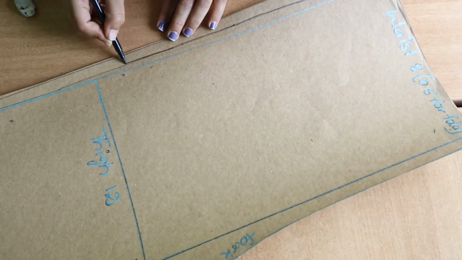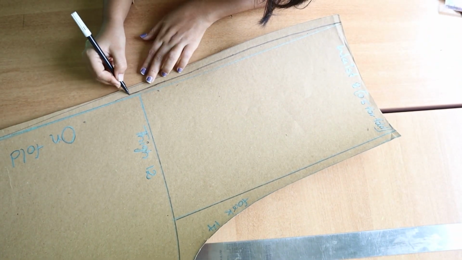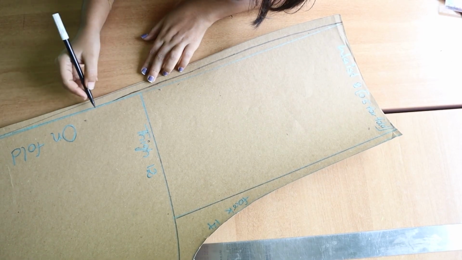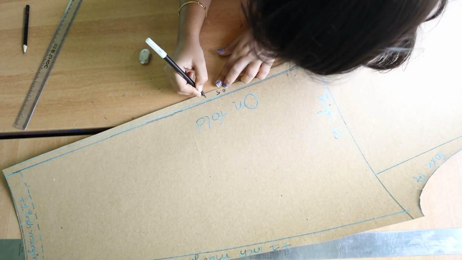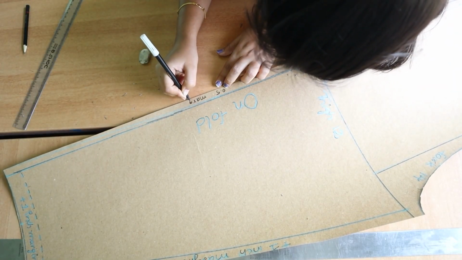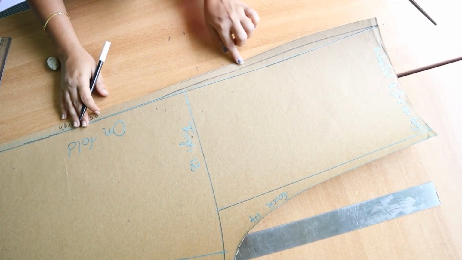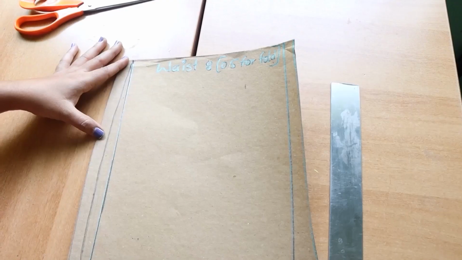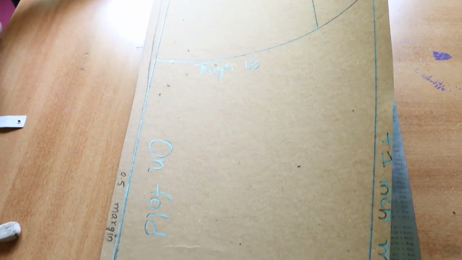See, this is the ready length, and that half an inch margin whatever we have left goes for the folding. Okay, so this is the ready, and this is the point, 0.5 inch of margin we will be leaving always for the folding. So this is how your pant measurement will be.